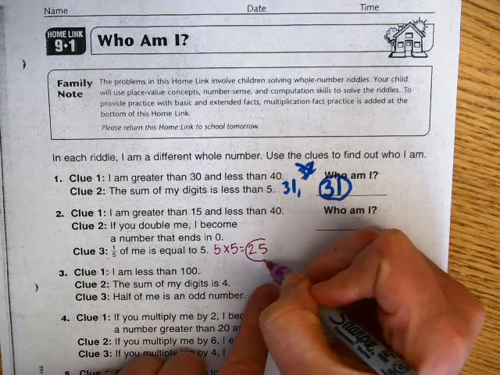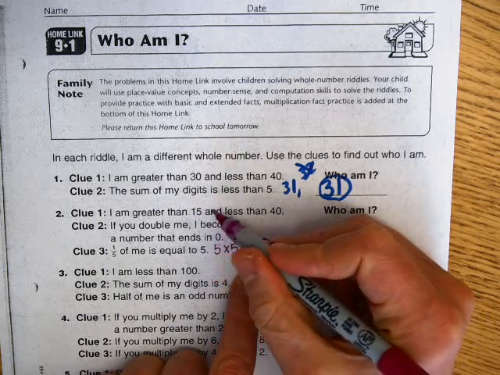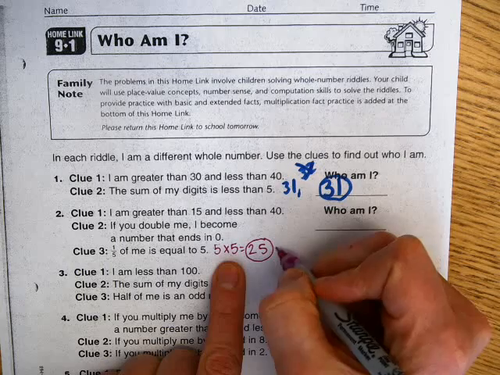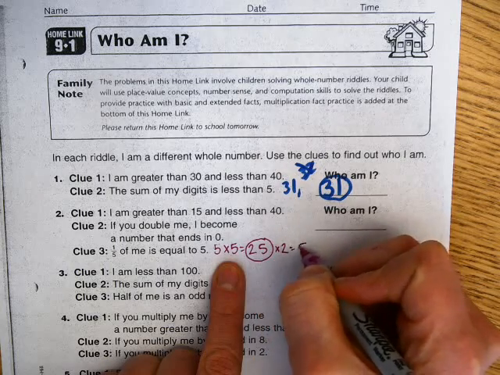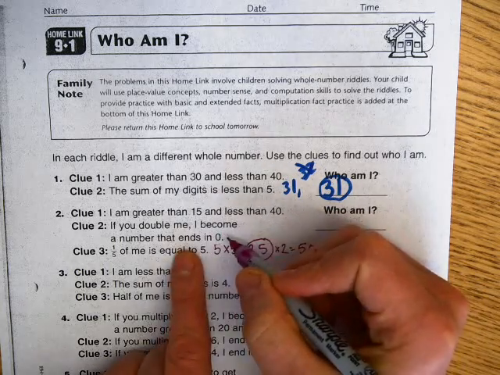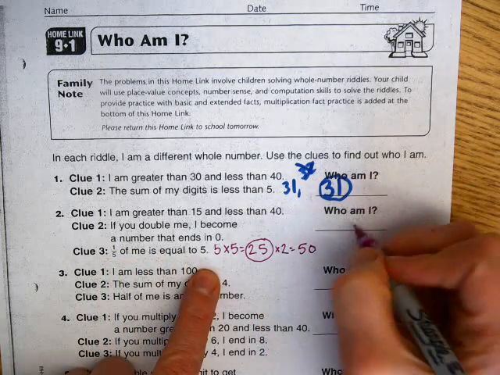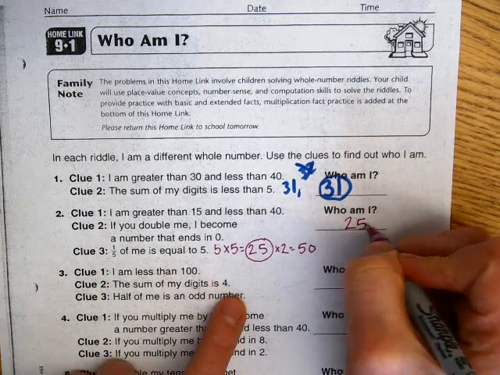So I'm going to think about the number 25, because 25 is greater than 15 and less than 40. If I double 25, 25 times 2, I get 50. So that's a number that ends in 0. And 1/5 of me, 1/5 of 25, is equal to 5. So the number is 25.